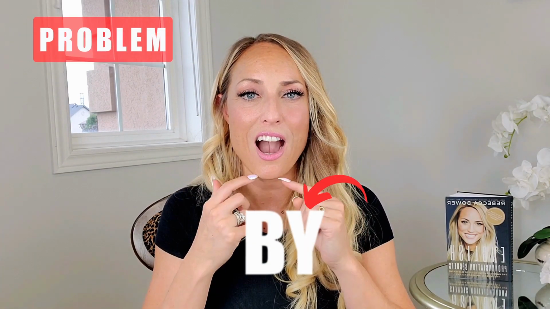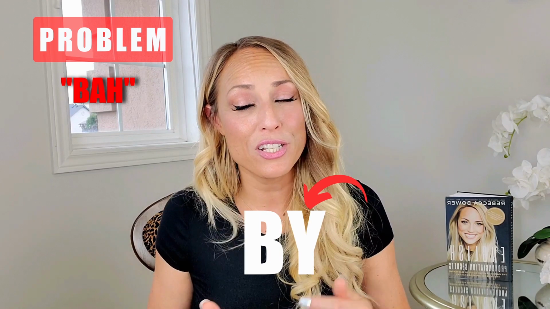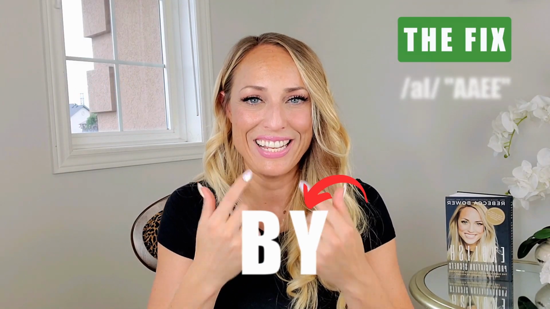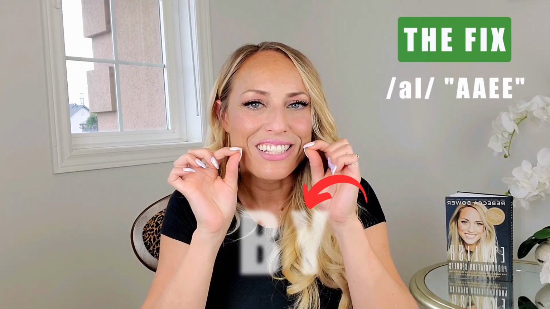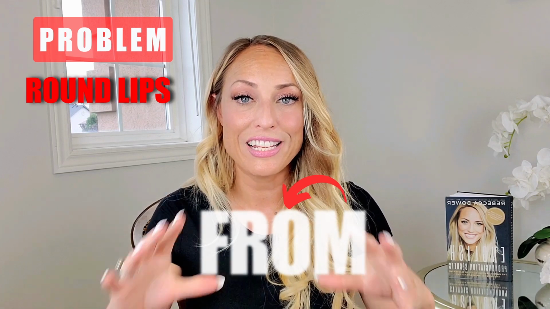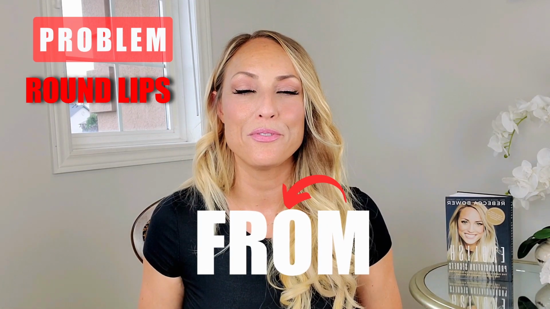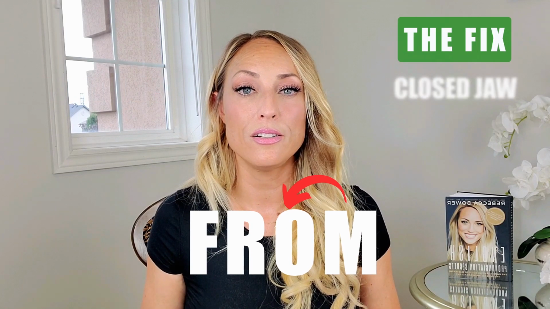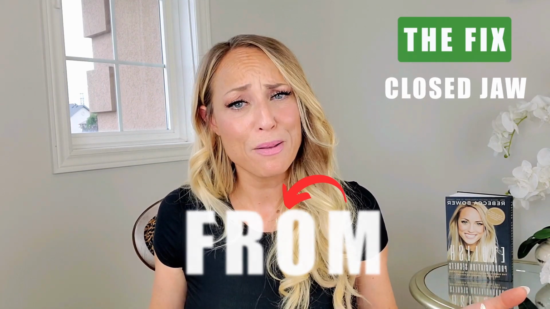By. This has two vowels, "ah" and "ee." Typically the E portion is the part that disappears, "by." Get that little smiley tail in there, "by." From. This vowel is neutral. Again, jaw together, "from." The lips are in a neutral position as well. Rather than an O, like it's spelled, "from."